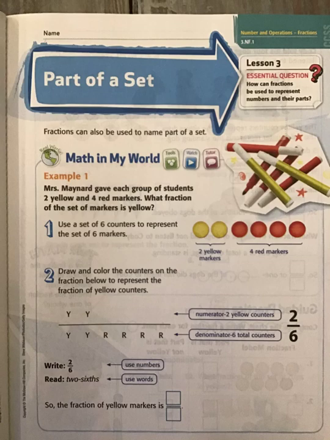Okay, we are going to start lesson 3. We're still working on fractions. So we've talked about fractions as unit fractions, so one part of something, like 1/5 and 1/3 and 1/2. We've talked about fractions as part of a whole. We can also use fractions to talk about part of a set.